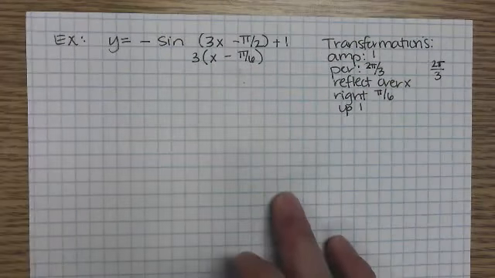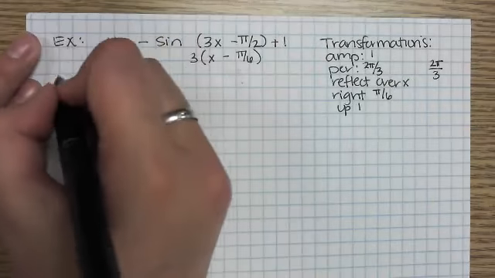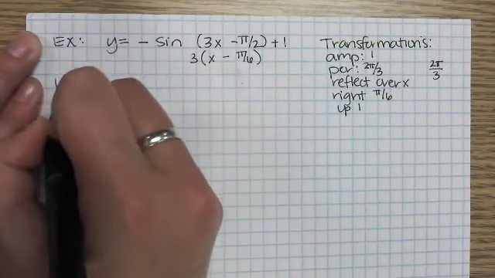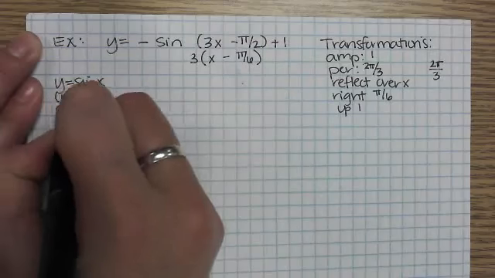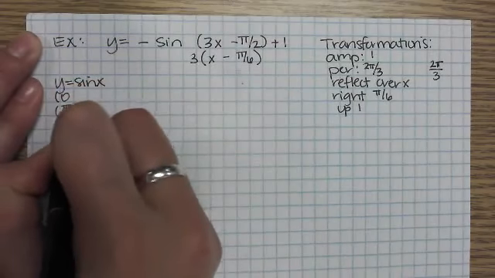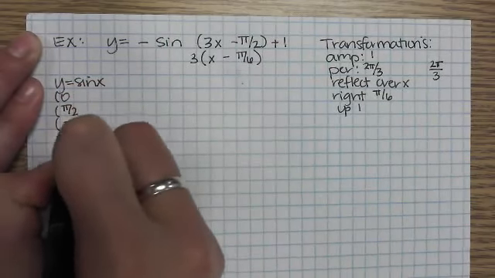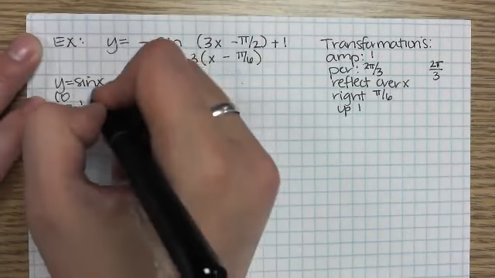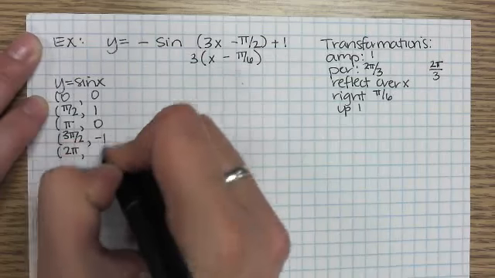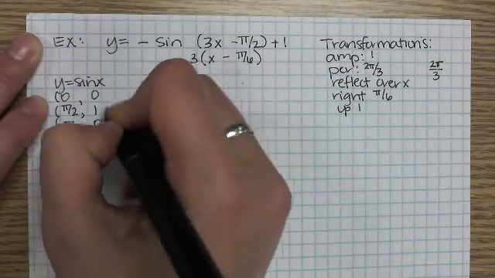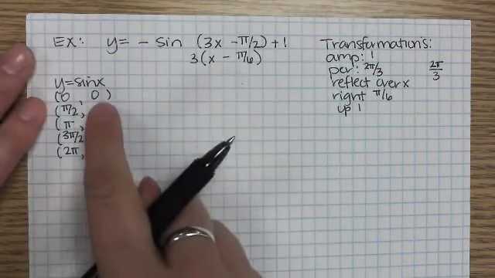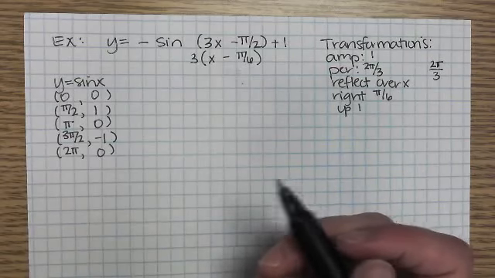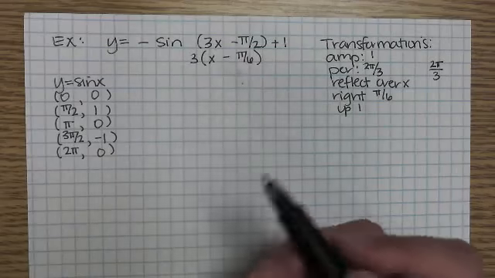Okay, so I'm taking my original sine graph, so 0, pi halves, pi, 3 pi halves, 2 pi. And you don't have to memorize those y-coordinates of the points, because you can just steal them from the unit circle every time. So memorize them or not, it doesn't really matter as long as you have the unit circle to refer to.